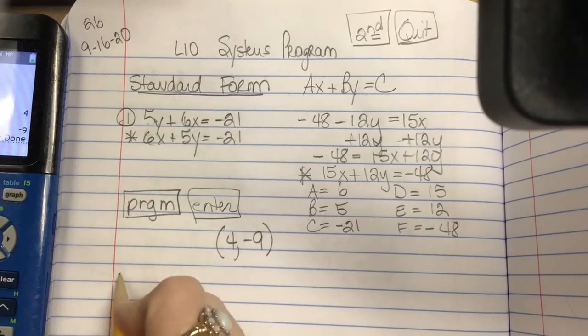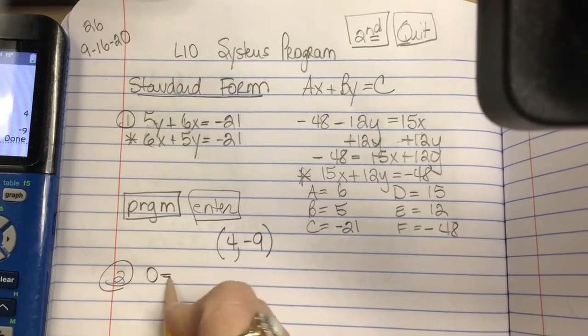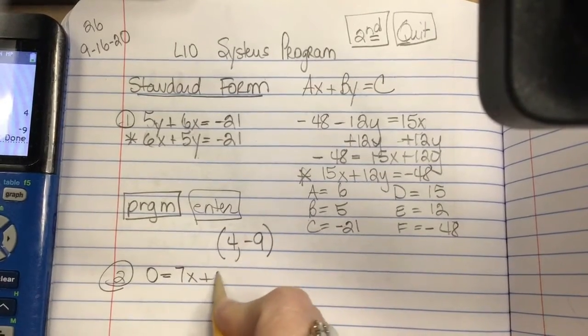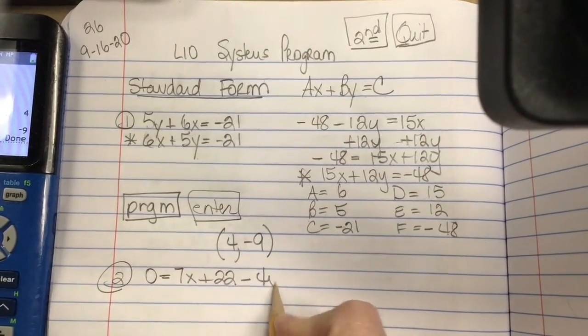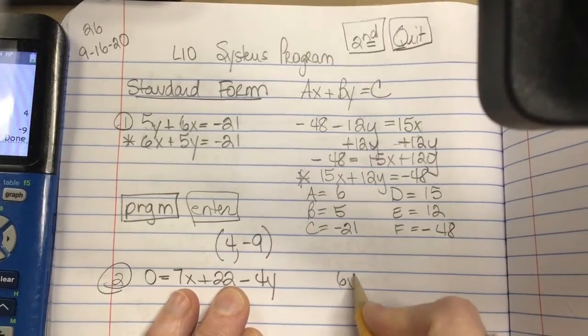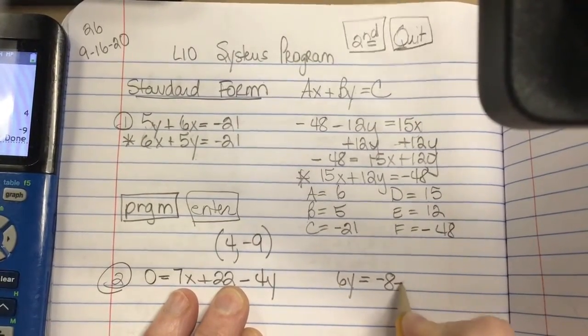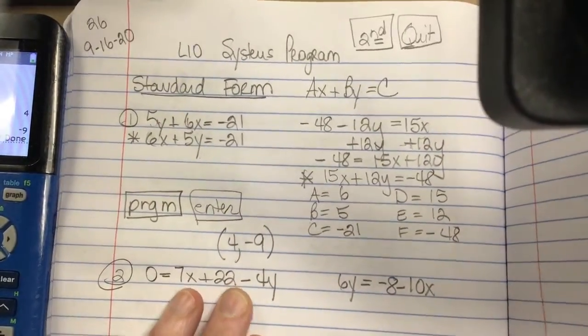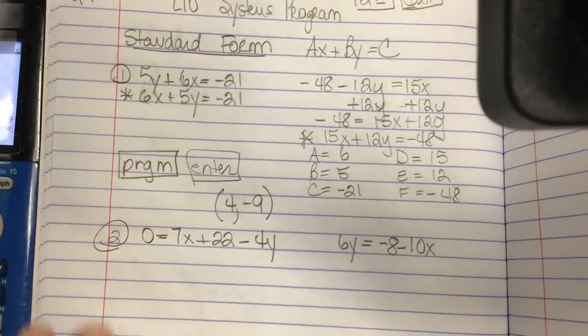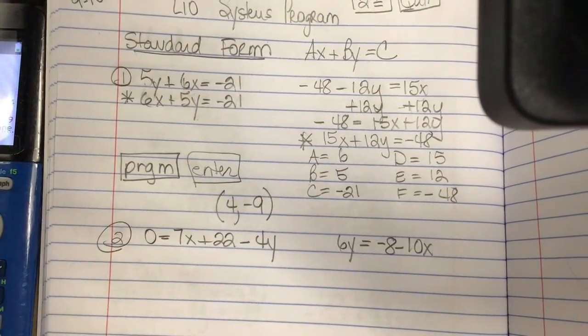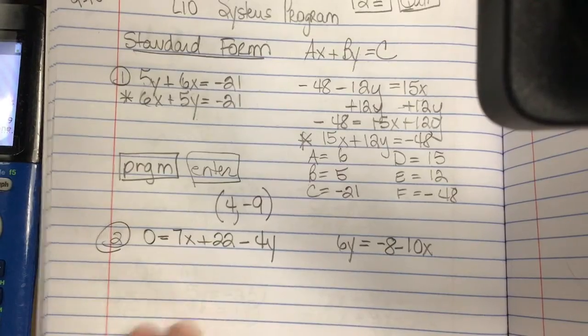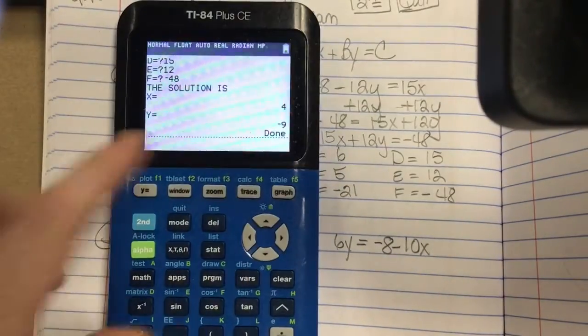So number 2, 0 equals 7x plus 22 minus 4y, and 6y equals negative 8 minus 10x. Now let's get these in standard form, and then we'll talk about the calculator. Actually, I better do it while it's still on, where you can see it.